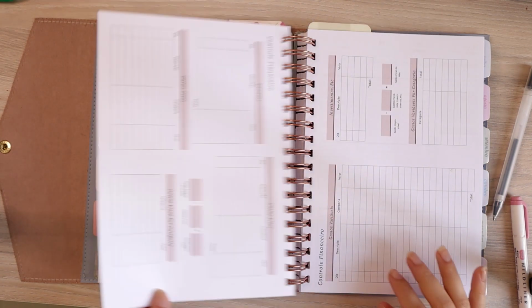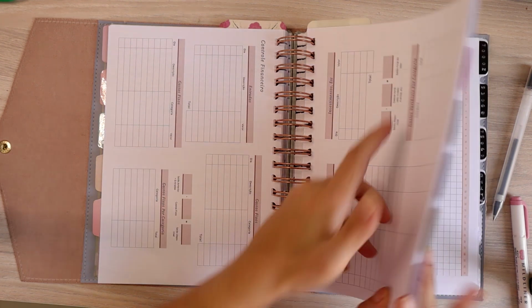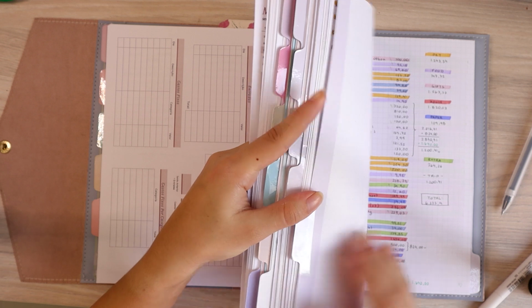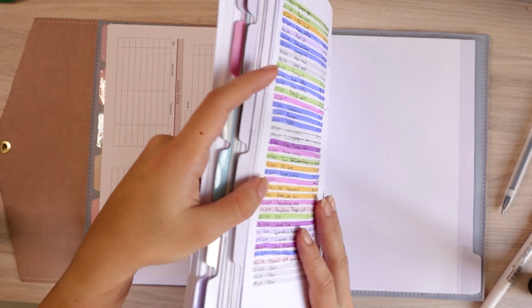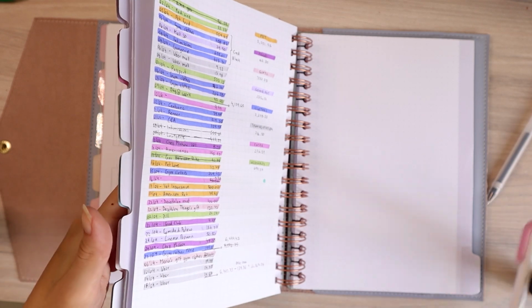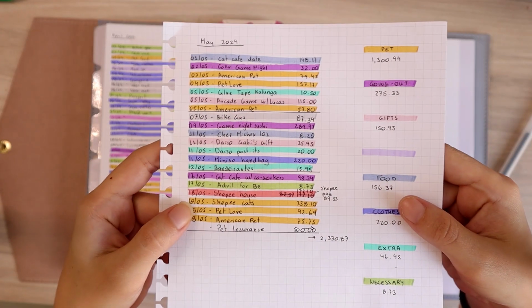Then the last thing is to check and update the weekly budget. So the weekly budget is this one. I haven't started this yet, but I actually have my budget control at the back here. Where is it? Oh, I think I left it outside. Let me just grab it and I'll be back.